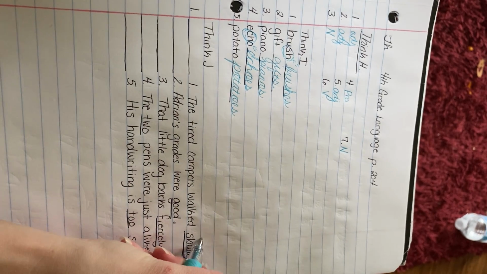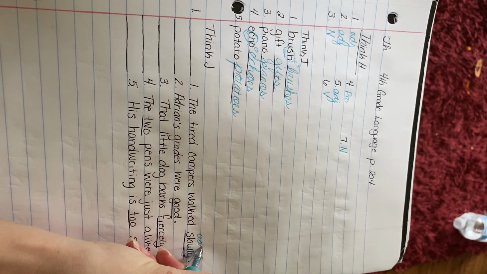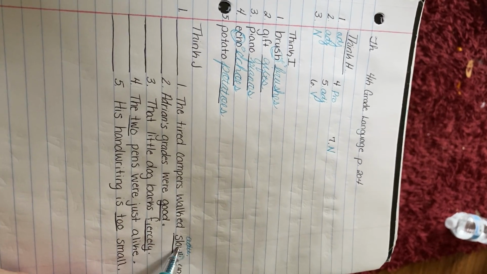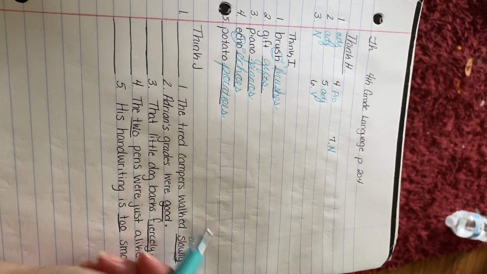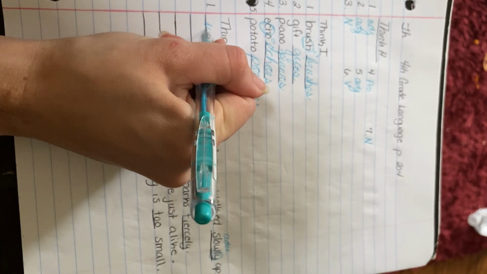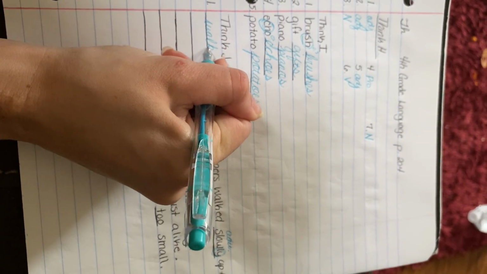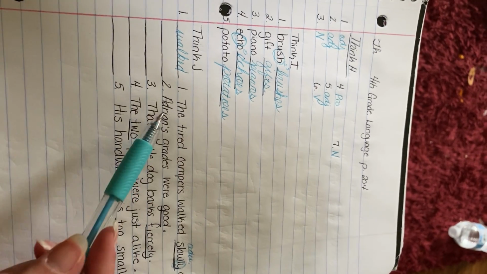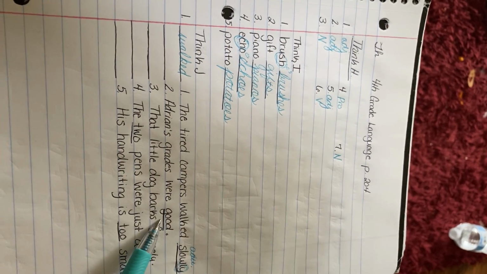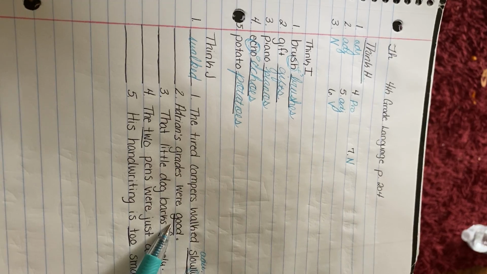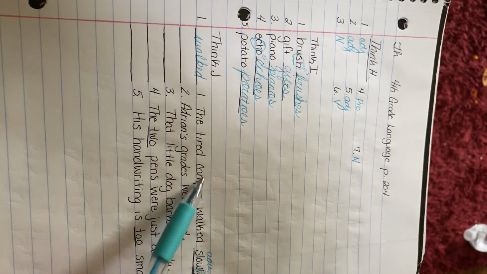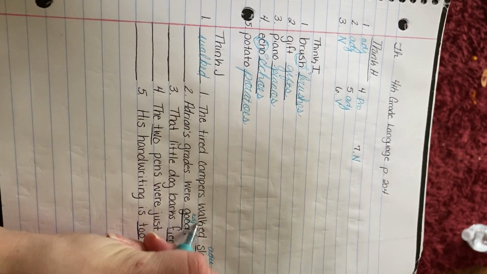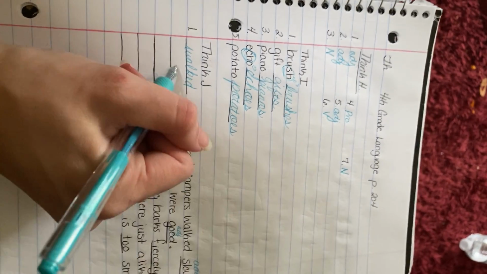So we're going to put adverb, because it's got that ly. Slowly what? What did they do slowly? They walked slowly. So you put walked on the line. Number 2, Adrian's grades were good. What is good? Good is describing what? Grades. So this is an adjective because it's describing what? Grades.